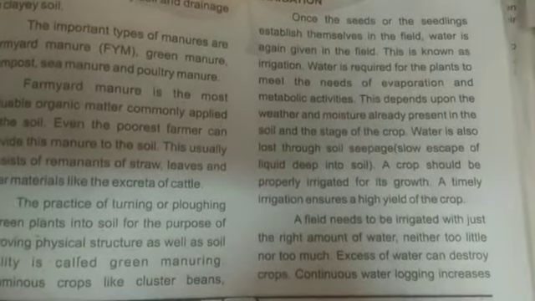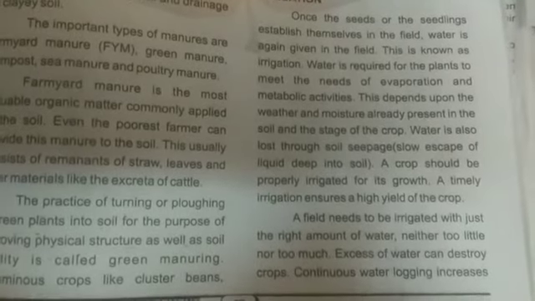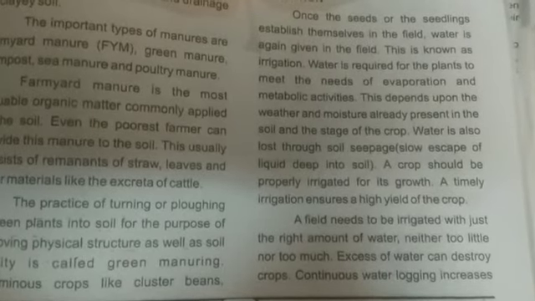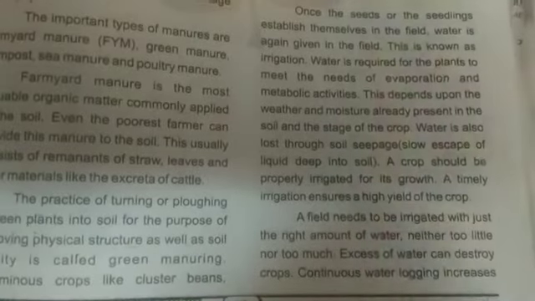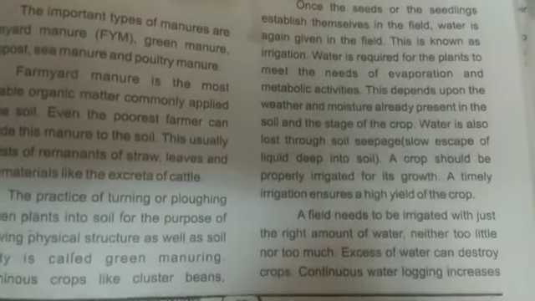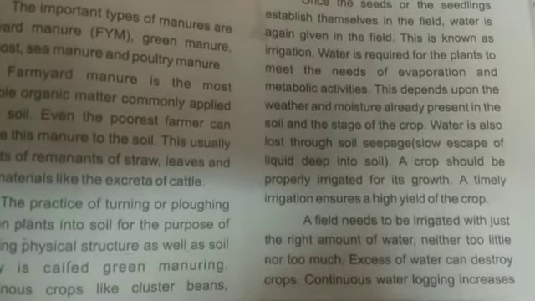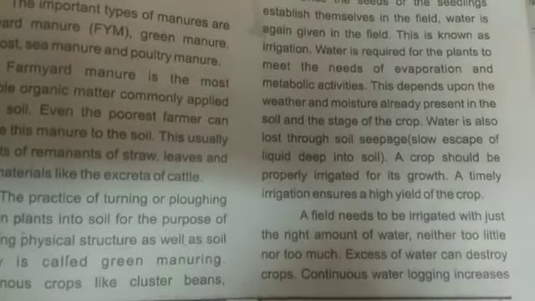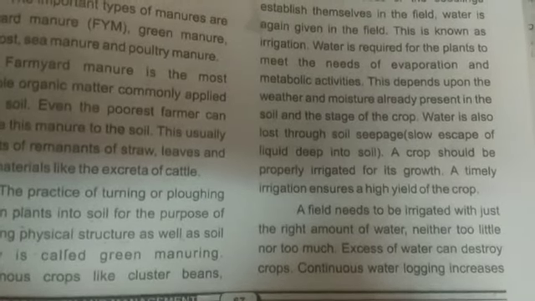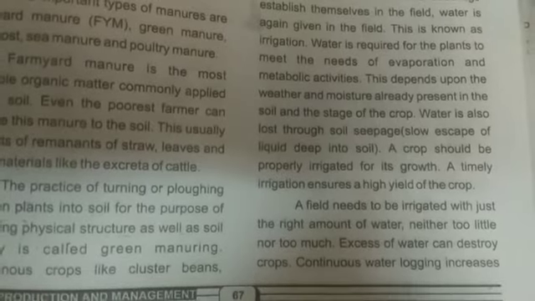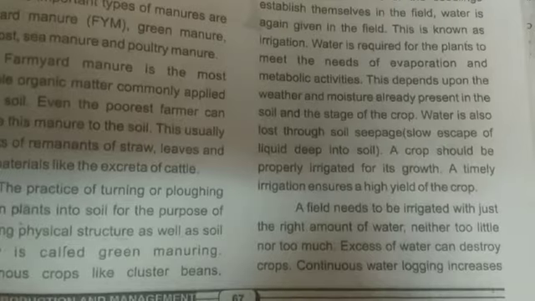Water is required for the plants to meet the needs of evaporation and other metabolic activities going on in the plant. So water is needed for that, and this depends on the weather, the moisture already present in the soil, and the stage of the crop. That means how much water is needed will depend on these factors. Water is also lost through soil seepage. Soil seepage means the escape of water or any such liquid deep into the soil. So water is lost in that case as well, so we need more water there.